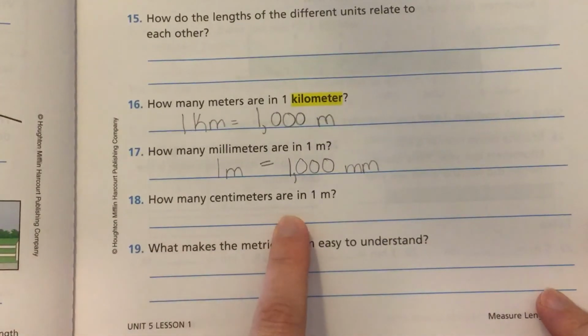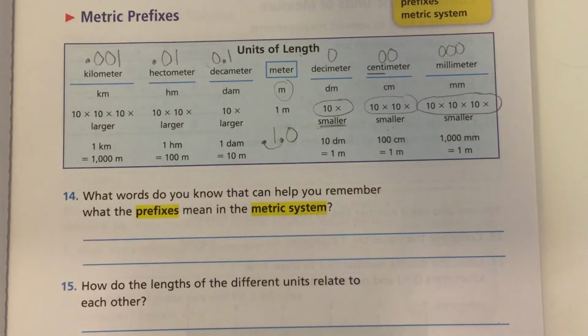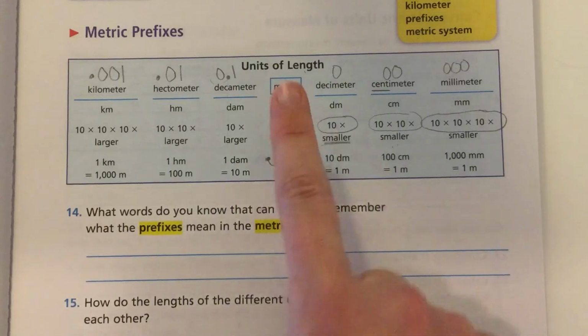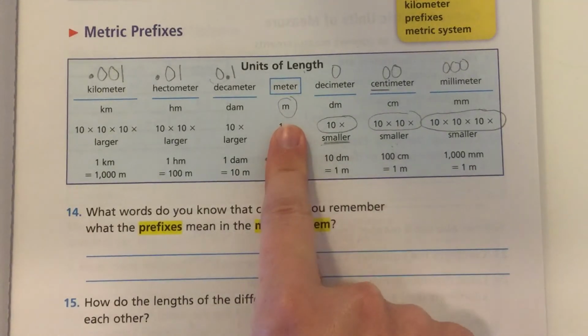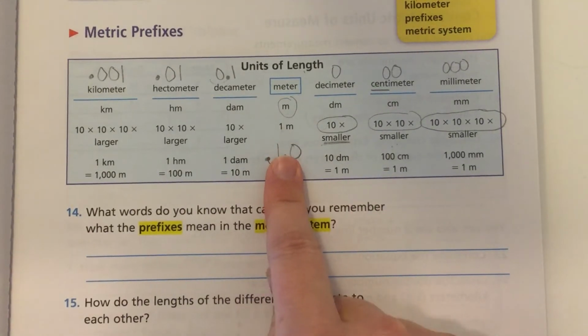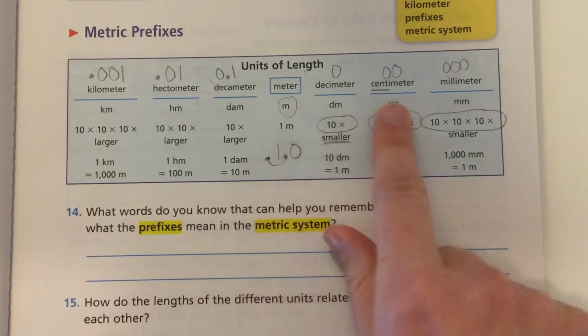Okay, how many centimeters are in 1 meter? Again, we're practicing this as many times as we can because this is a tricky concept. Starting on meter, first of all, I want to look where I'm going. Just like if you were jumping in real life, you'd want to look before you leap, right? So there's the centimeters over there.